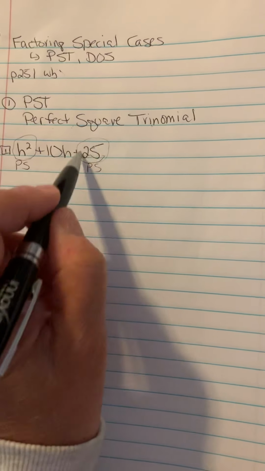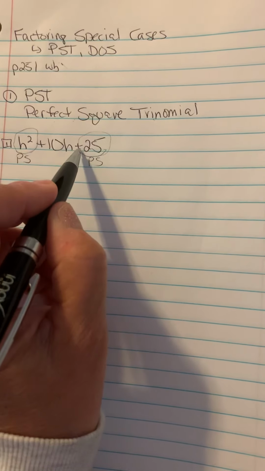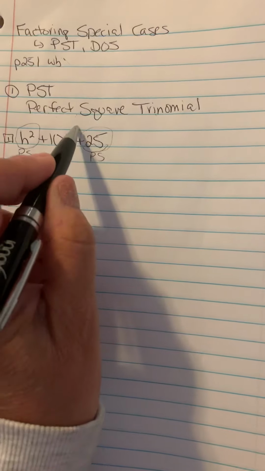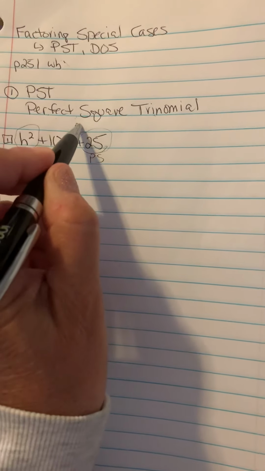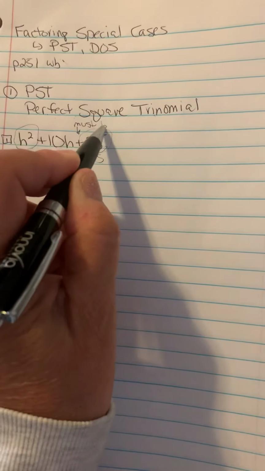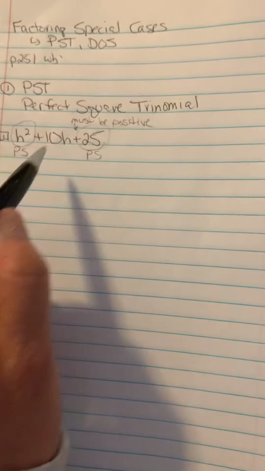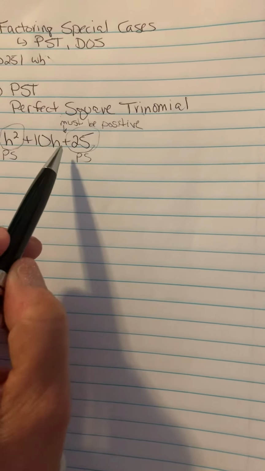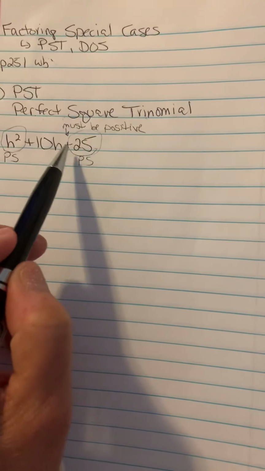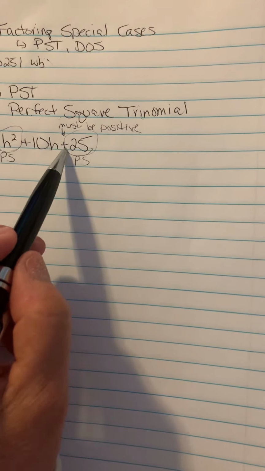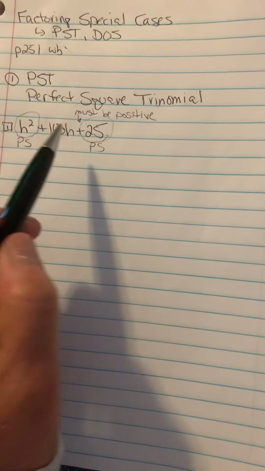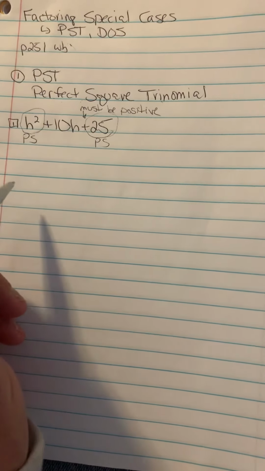But this one, you notice I circled the plus sign too, because this has to be positive in order to be a PST, because you can't take something and multiply it by itself and get a positive anything unless those signs are the same. So this has to be positive when we are identifying it. So okay, we do have perfect squares on both ends, so we're going to try perfect square trinomial.